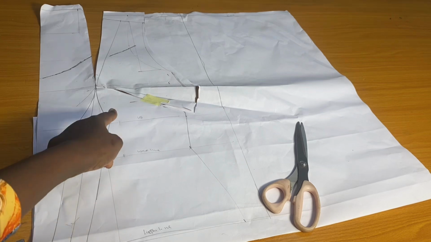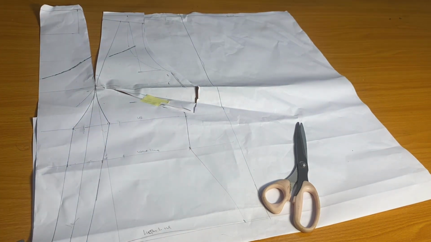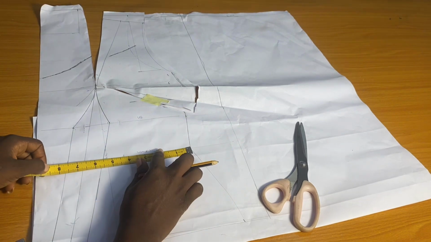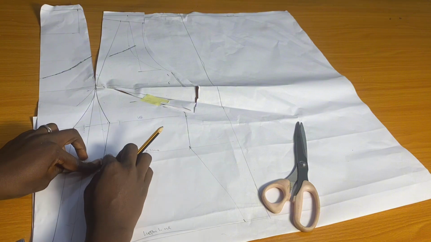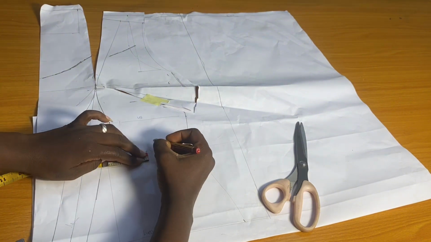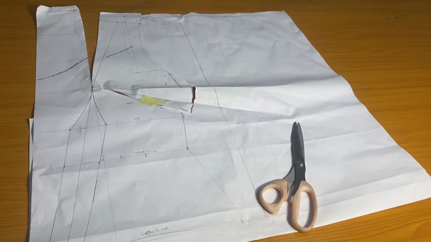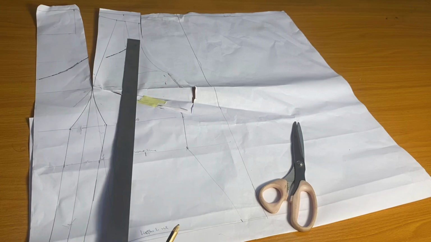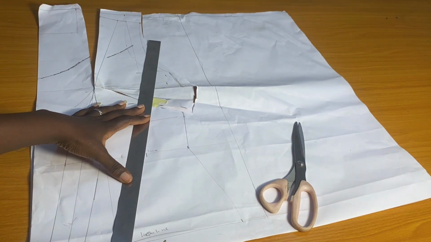is to look for the midpoint of this waist. I'll be dividing it by 2. So let's check what I have there. I have 5.5. Then I'm going to place my curve, fold it into 2, and check what I am left with. Once I get this, I'm going to place this like so, still slanted.